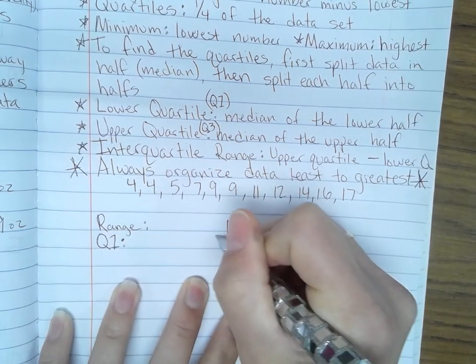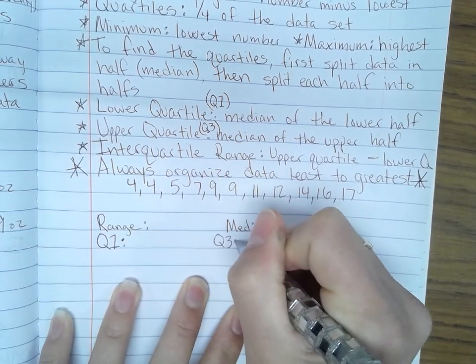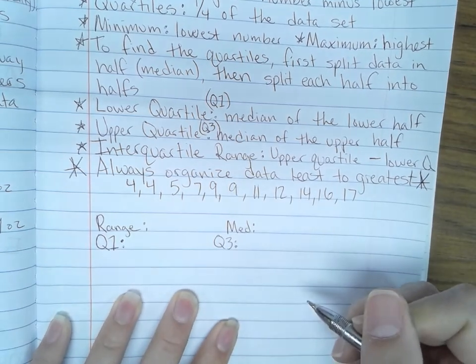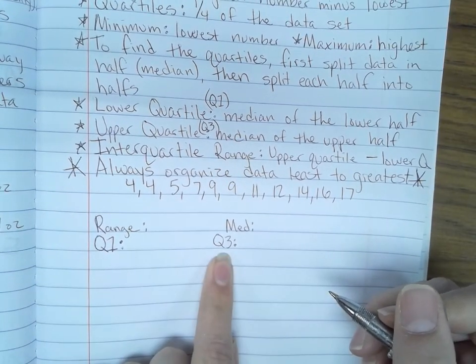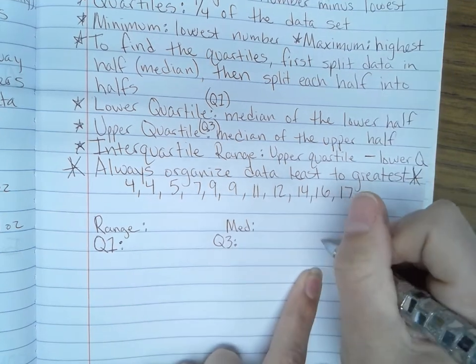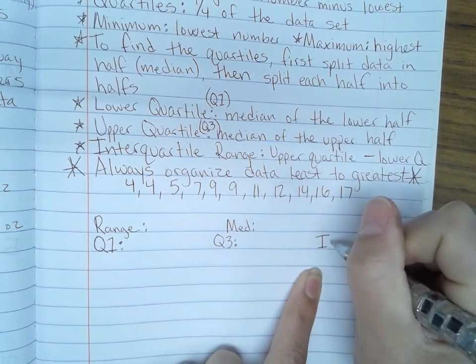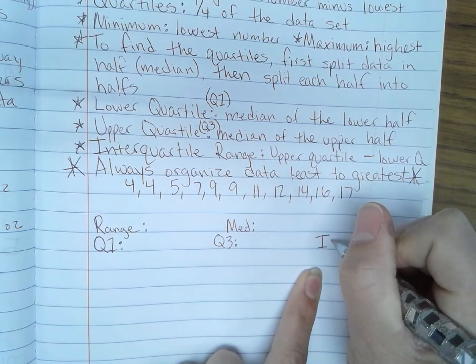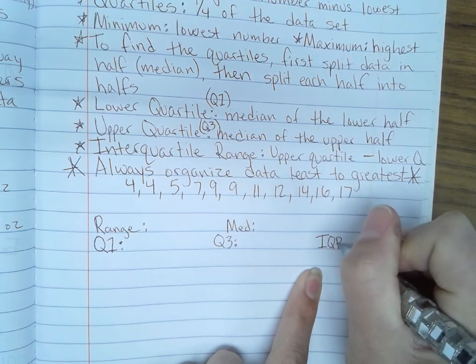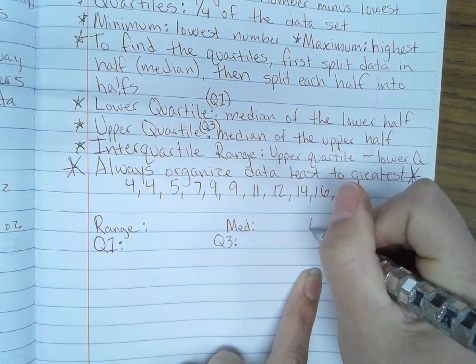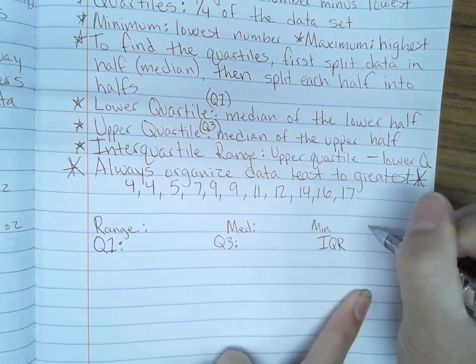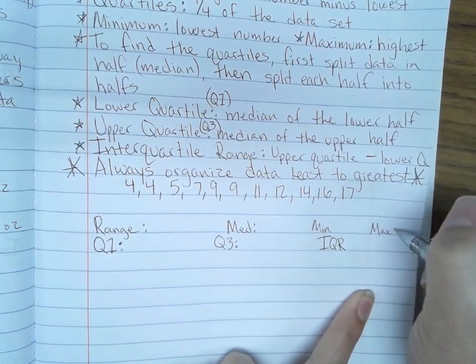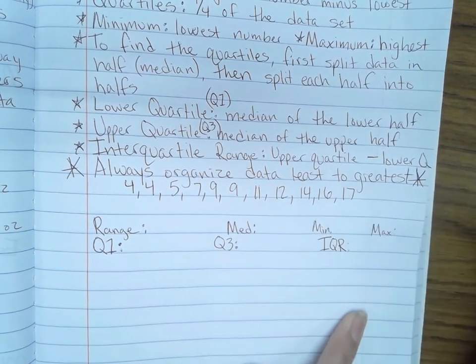We're going to find the upper quartile, which is Q3. You might see it either way, so I want you to be used to it. So we got quartile 1, quartile 3, and then IQR is the interquartile range. Oh, we can do the minimum and the max as well. Okay, so we're going to find all of these.